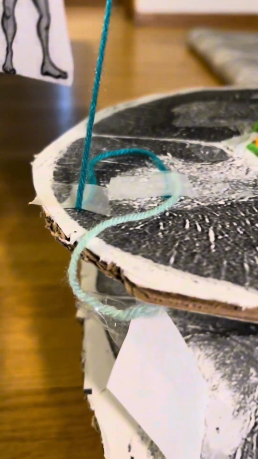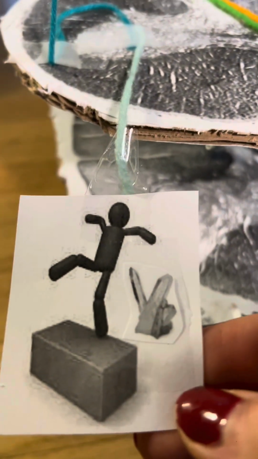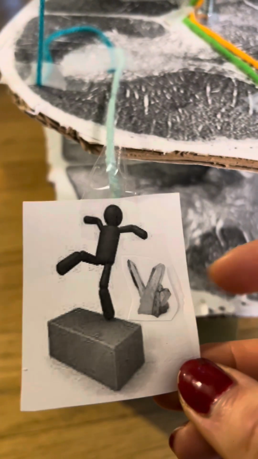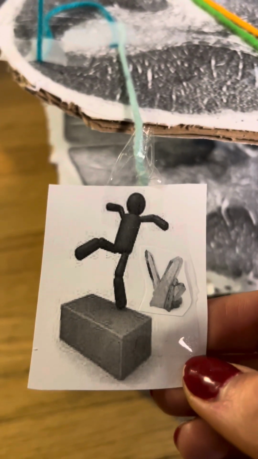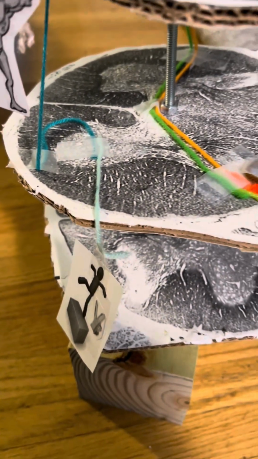So there is that, and here is my picture. It is a little picture of crystals and somebody losing their balance. And this is just to remind me that the different parts of the ear play an important role in this system, and it's for balance. So there you go.